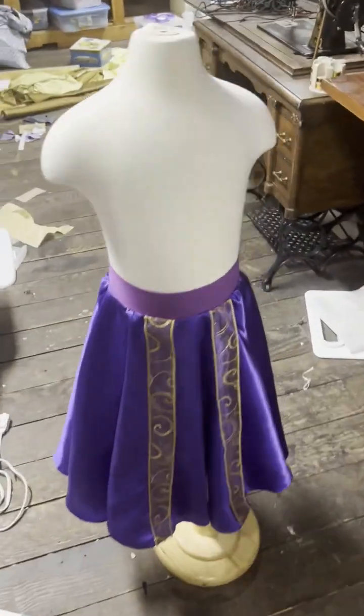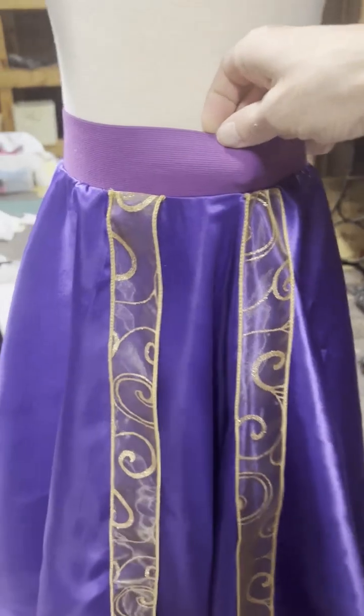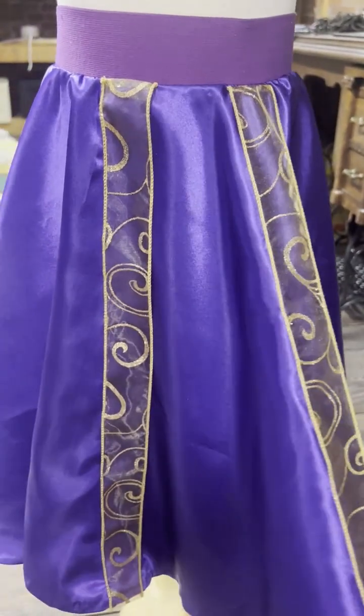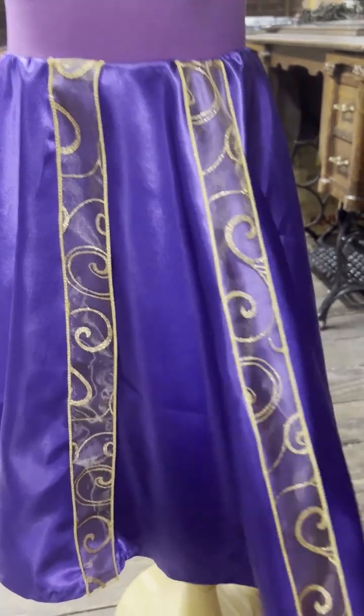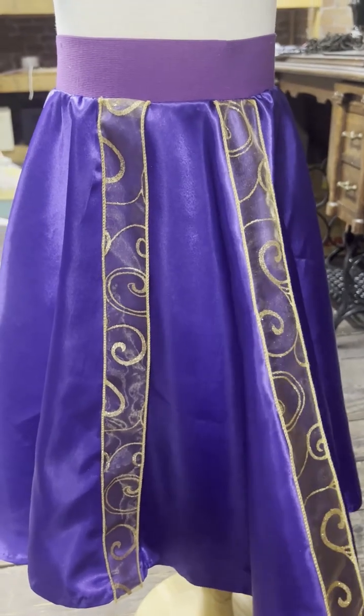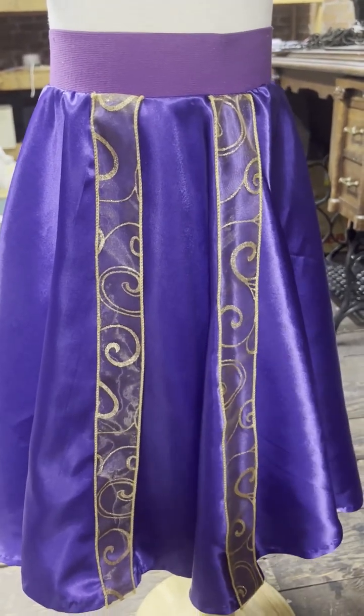And then the dress, the skirt portion, is an elastic waistband with just some gold front pieces. I debated putting another layer on the skirt, but it has such nice twirl to it right now that I decided to just keep it simple. And that's it.